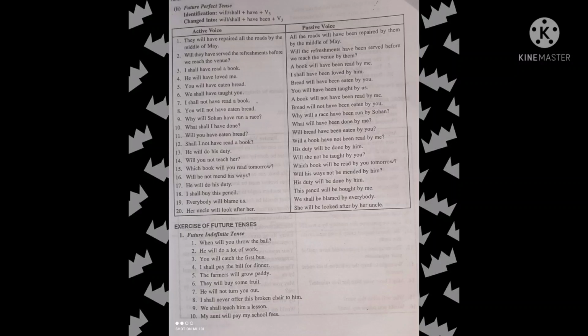I shall buy this pencil. This pencil will be bought by me. 19th, everybody will blame us. We shall be blamed by everybody. 20th, her uncle will look after her. She will be looked after by her uncle.